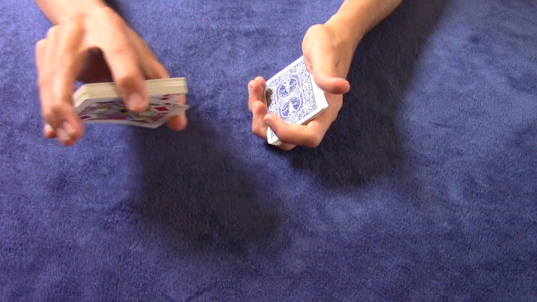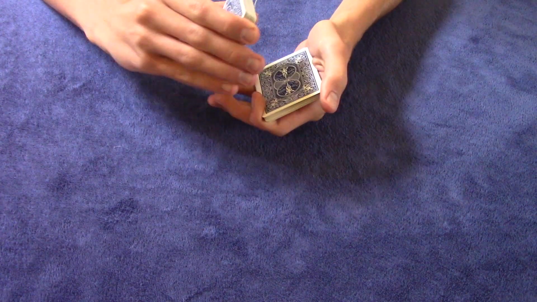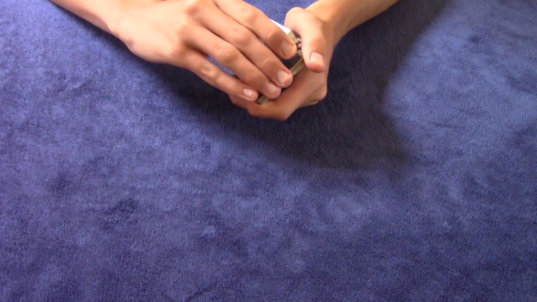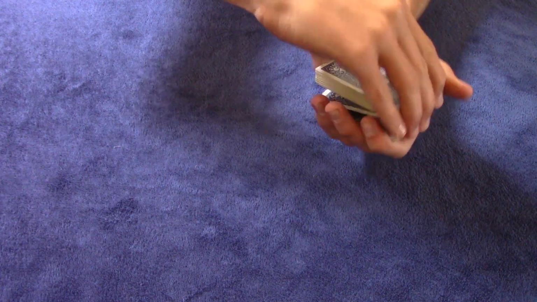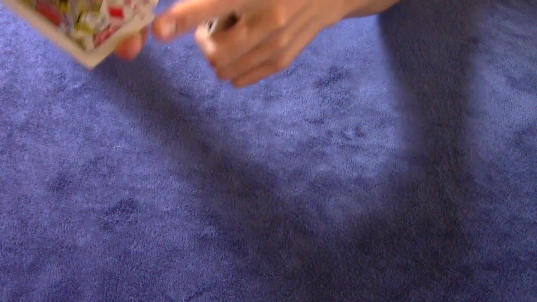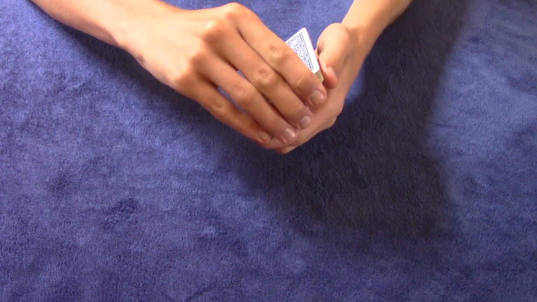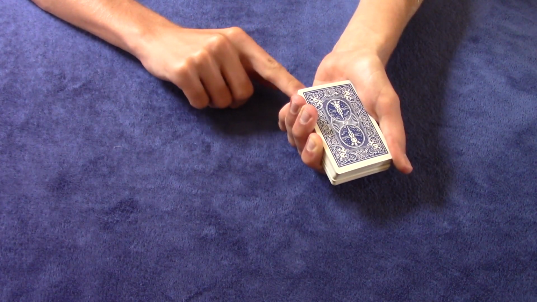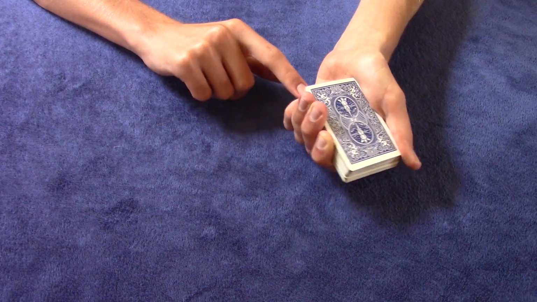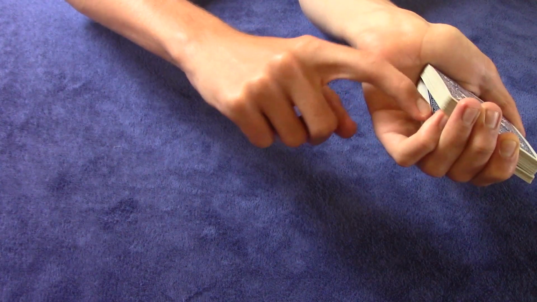So with this little pinky break, this thumb break, what you're gonna do is when you're putting the deck down, you're actually going to grab a pinky break. You're going to put your pinky on this card. You're going to put it down, push it down, and then get a pinky break. So then that card that you had is now actually just on the top of this section.